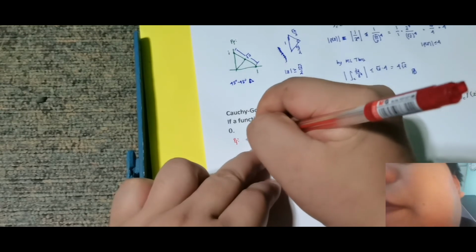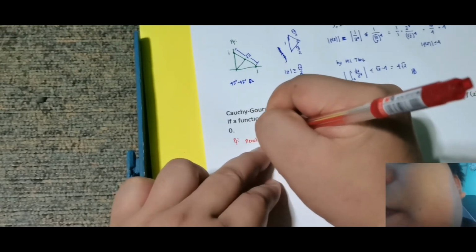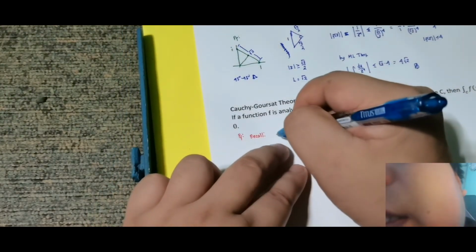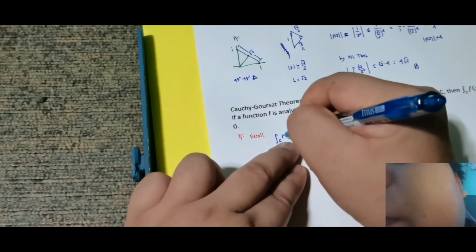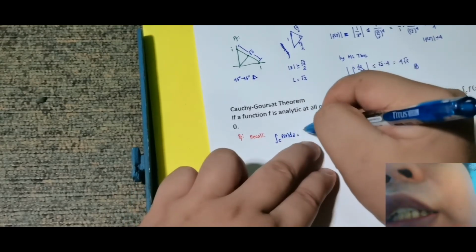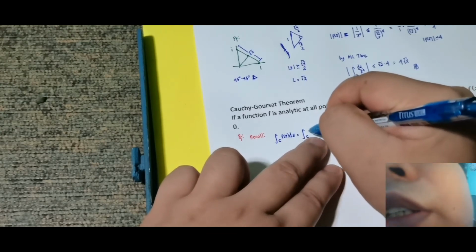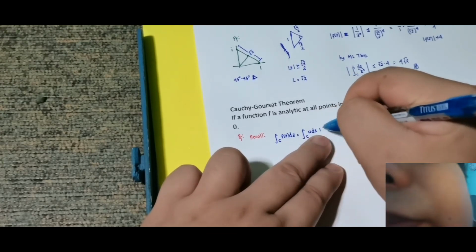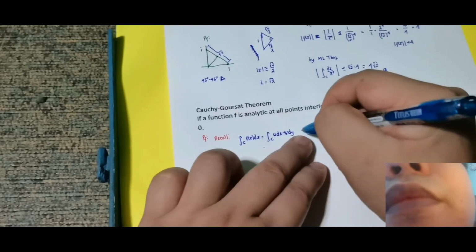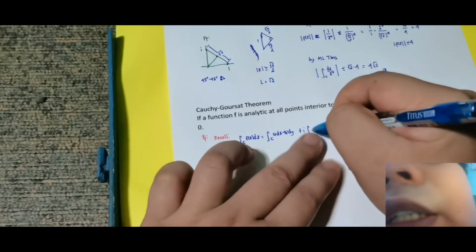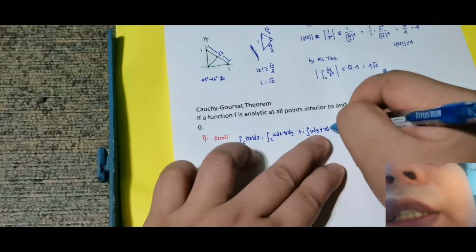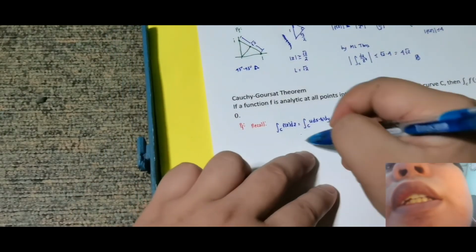Okay, so recall ko lang. Recall that the integral of f of z dz can be written as the integral along z of u dx minus v dy, plus i times the integral of u dy plus v dx.